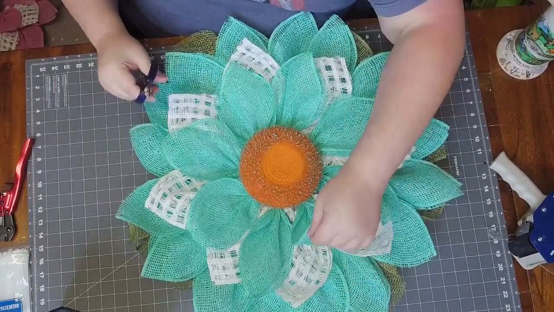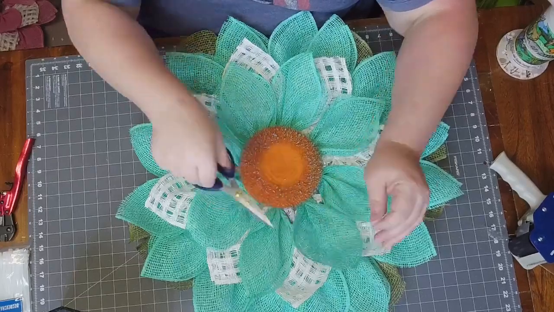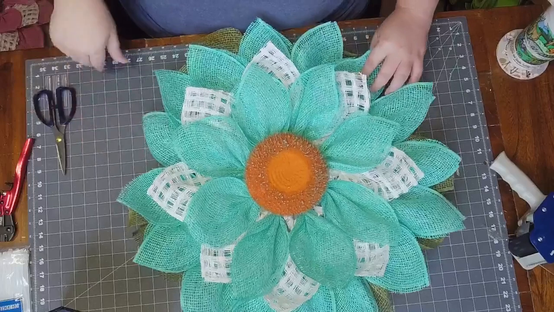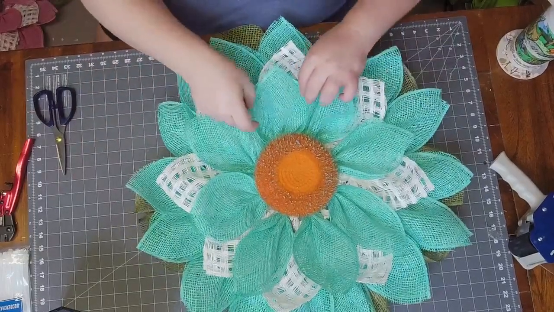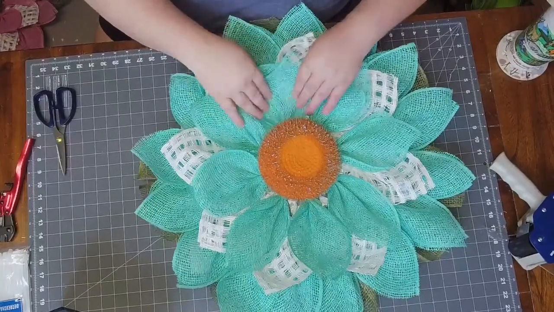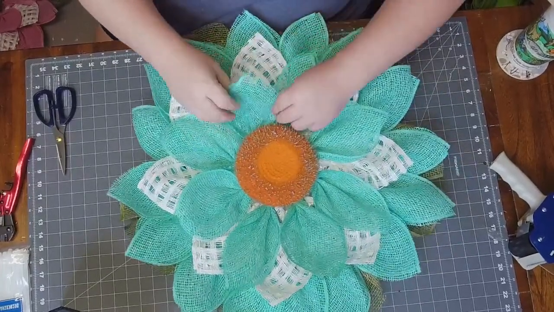At the end, I also like to kind of go back around and see if anything has frayed. And if it has frayed, just trim off any of the frays. You can also zhuzh your petals because you want to make sure.